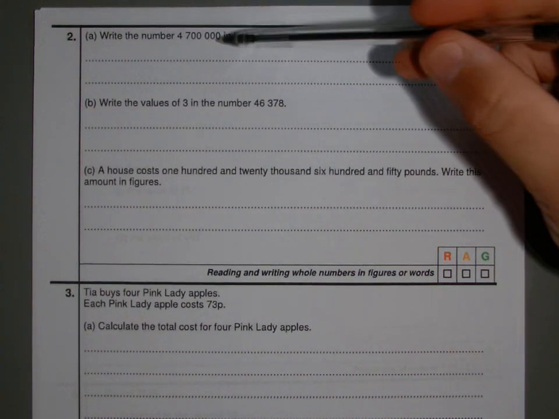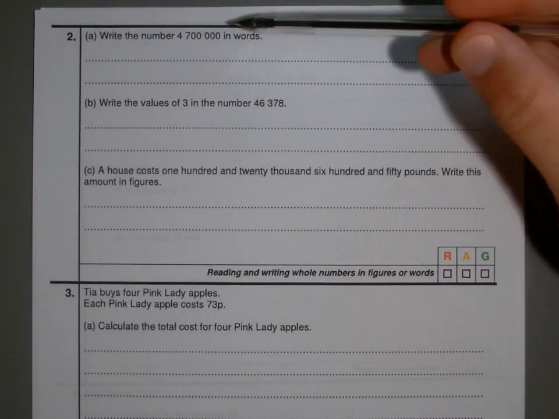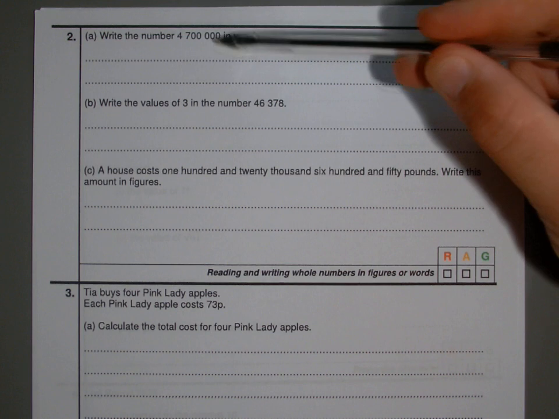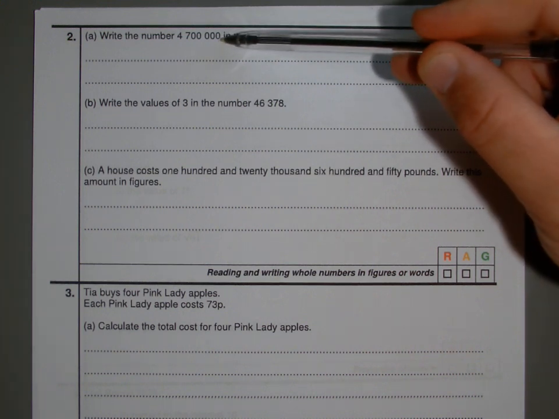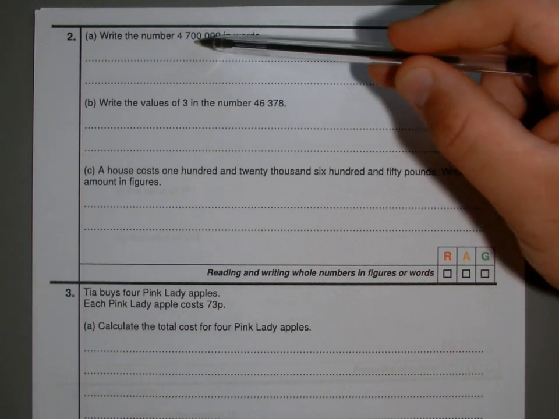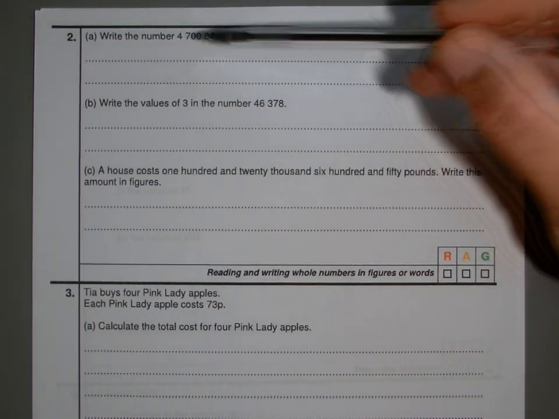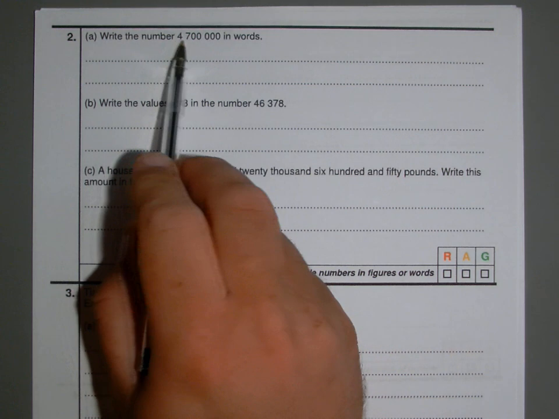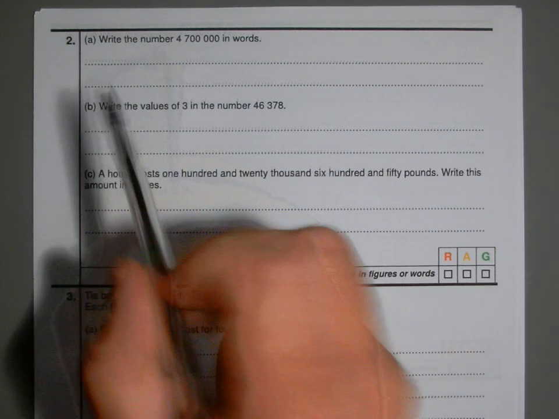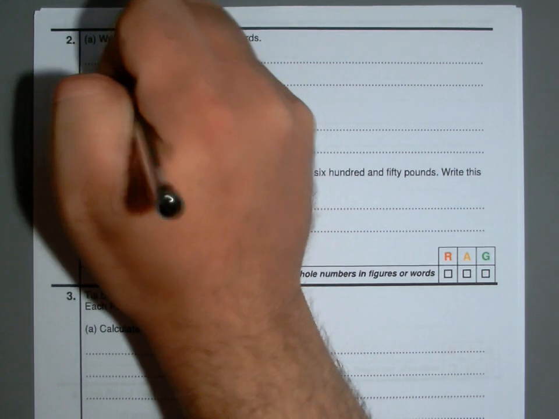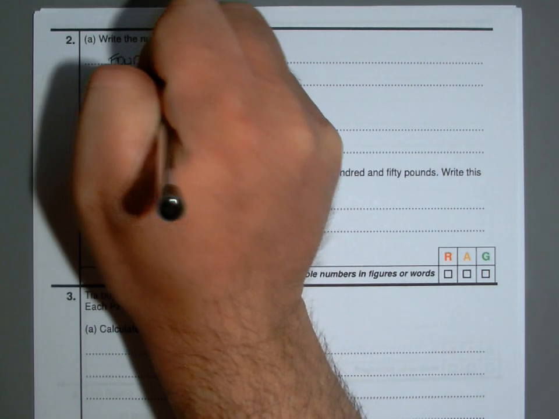Okay, this number is separated into groups of 3, which is what we want to do, because the first group of 3 on the right here represents our hundreds, tens, units. Then we've got our thousands here, and then of course we've got our millions. Now if you look here, we've only got this number of millions. So we literally say 4, and then of course the word million.